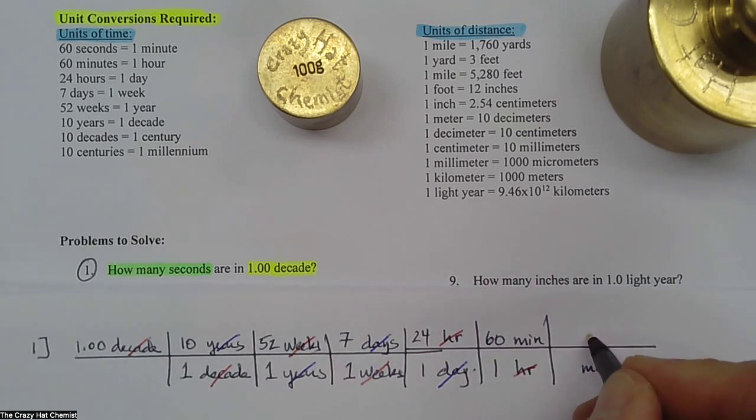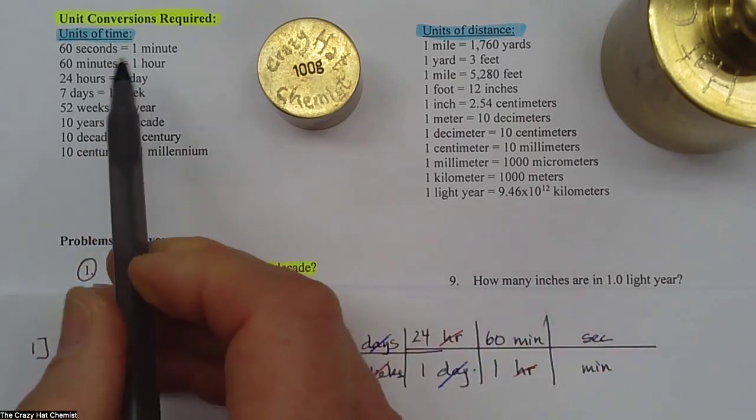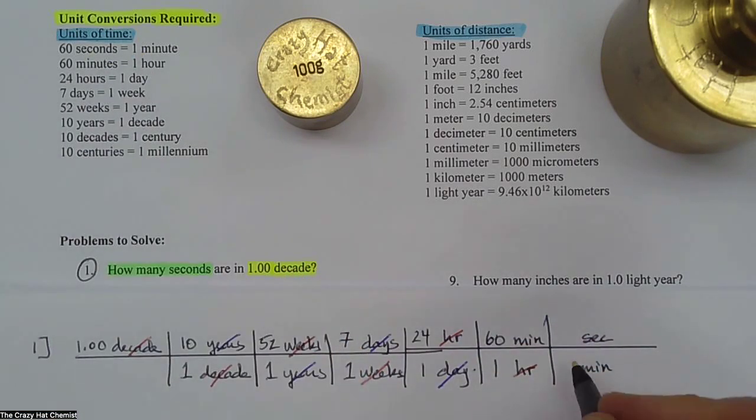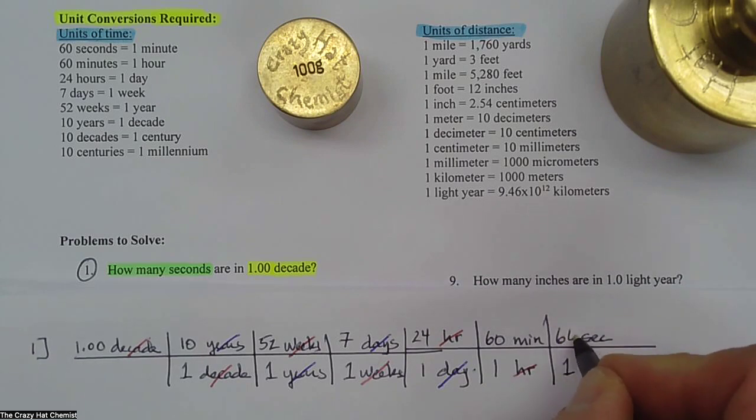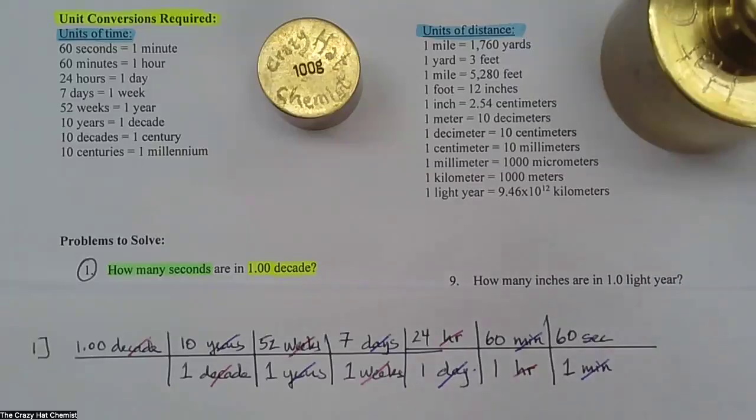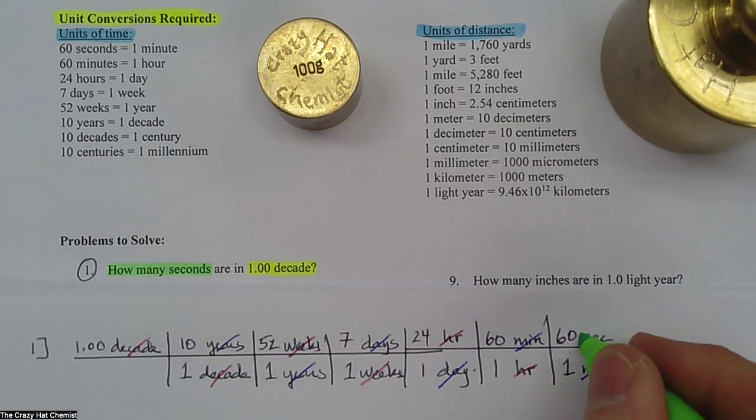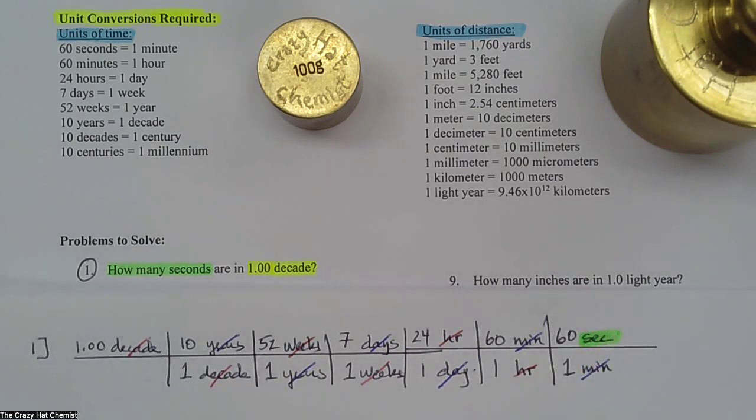Minutes to seconds. And I'm going to use this unit conversion of 1 minute is equal to 60 seconds. And now the minutes will cancel out. Now I will have the units which I want, and the units which I want are seconds. Okay, now I just need to pull out my calculator and type in all this information.